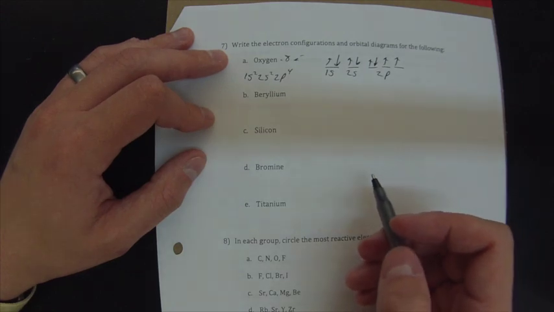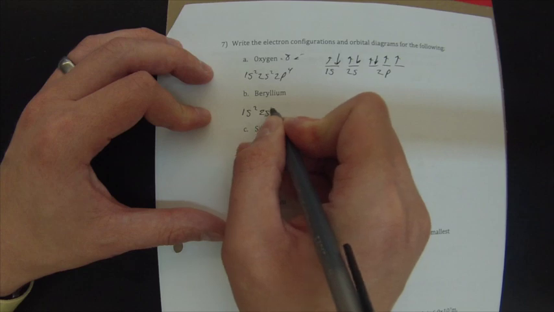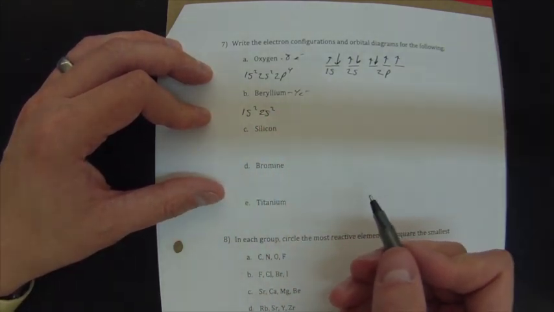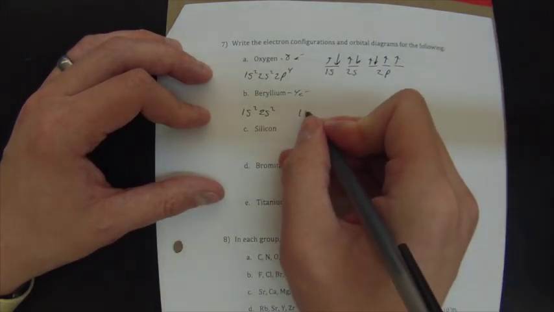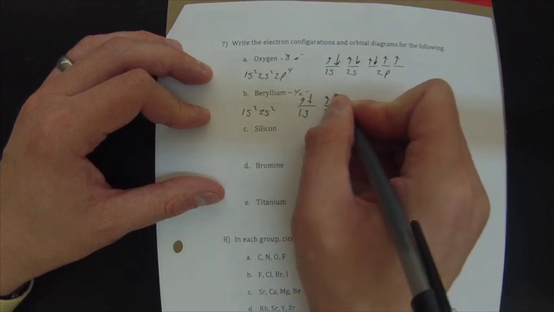So there you go. Beryllium, 1s2, 2s2, which is good because beryllium has 4 electrons, so that works. And then 1 up, 1 down, 1 up, 1 down.